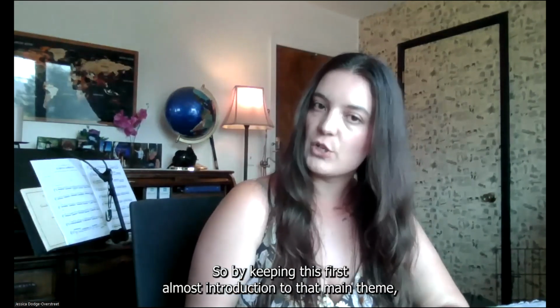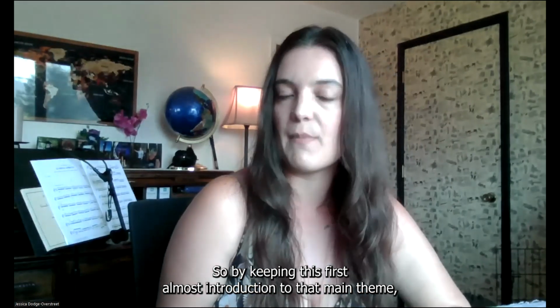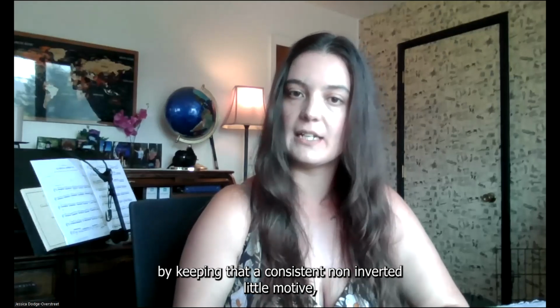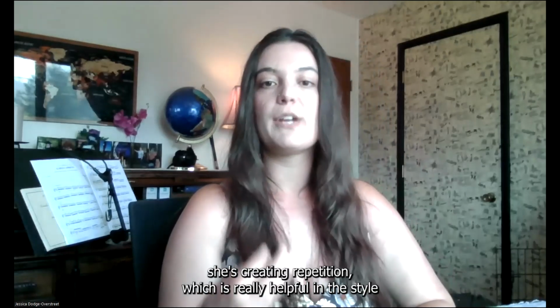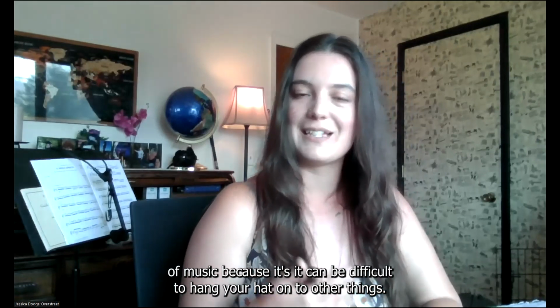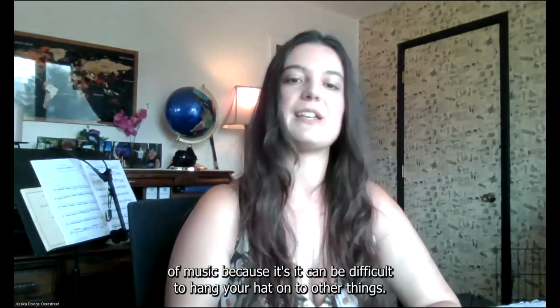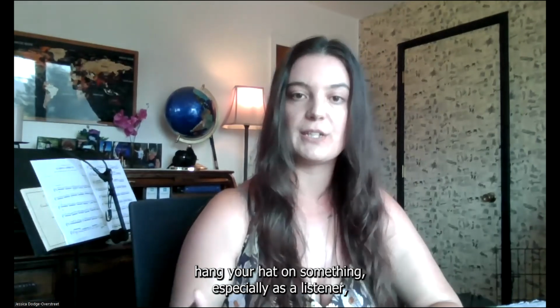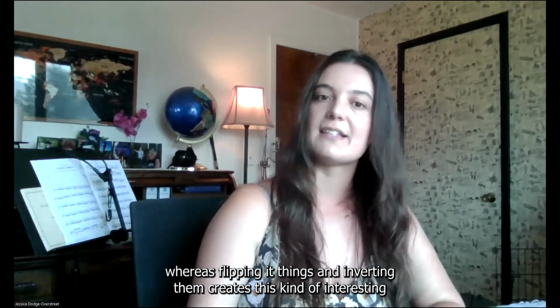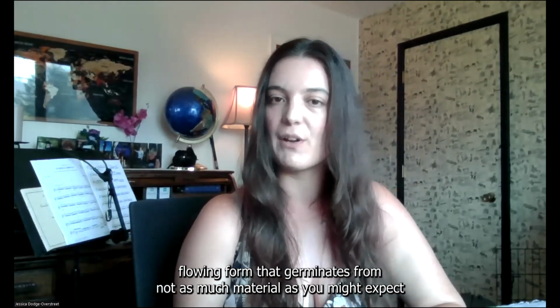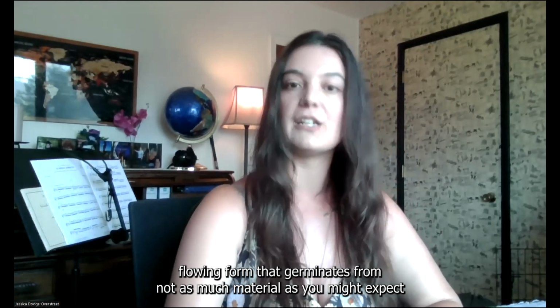So by keeping this first almost introduction to that main theme a consistent, non-inverted little motive, she's creating repetition, which is really helpful in this style of music because it can be difficult to hang your hat onto other things. So having that little bit of repetition can really help hang your hat on something, especially as a listener, whereas flipping things and inverting them creates this kind of interesting flowing form that germinates from not as much material as you might expect.